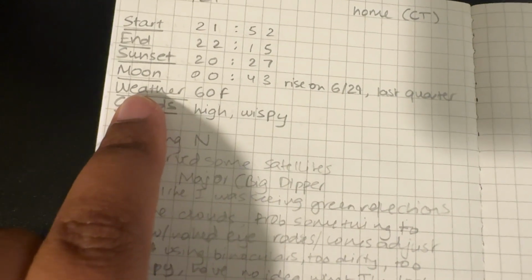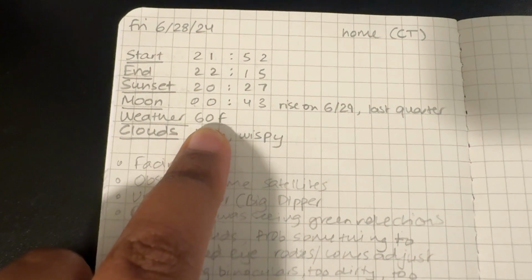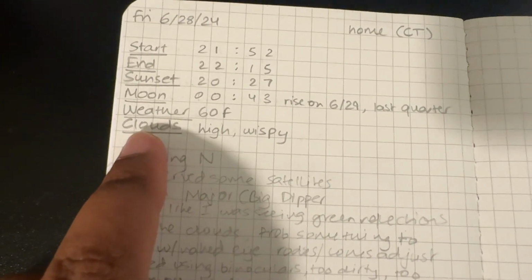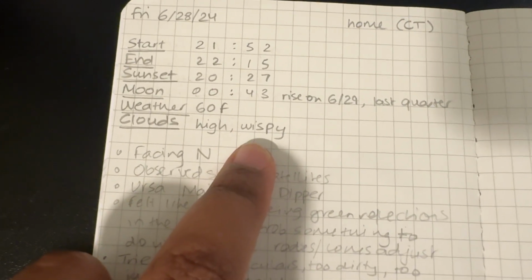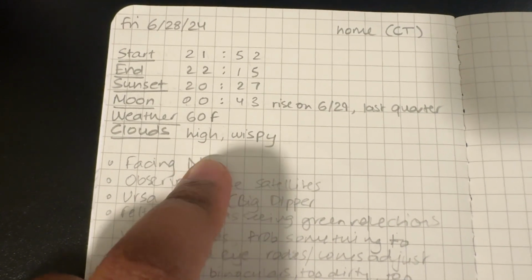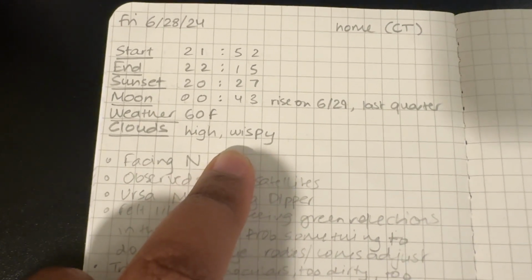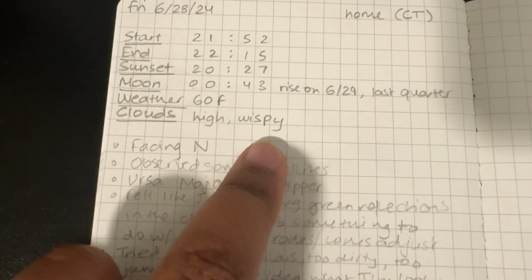I quickly noted the weather, so 60 Fahrenheit. That's kind of chilly, but pretty decent weather overall. And I do note the clouds, high clouds and wispy clouds. So these are very thin, high clouds. They don't usually affect naked eye stargazing, usually being the key word. You can still see a lot of the bright objects through high and wispy clouds.